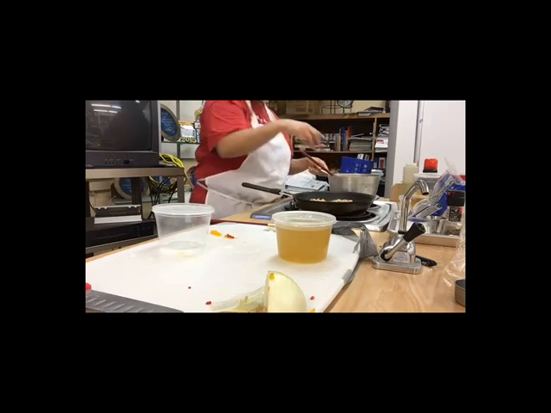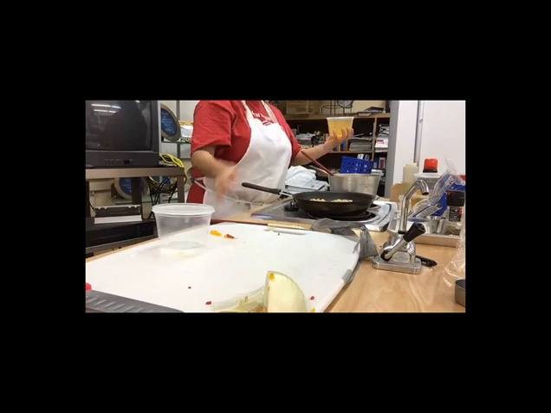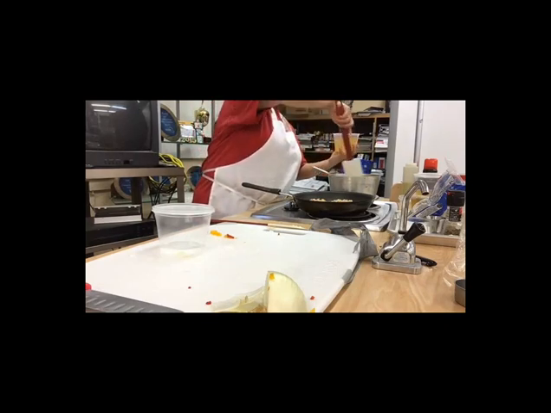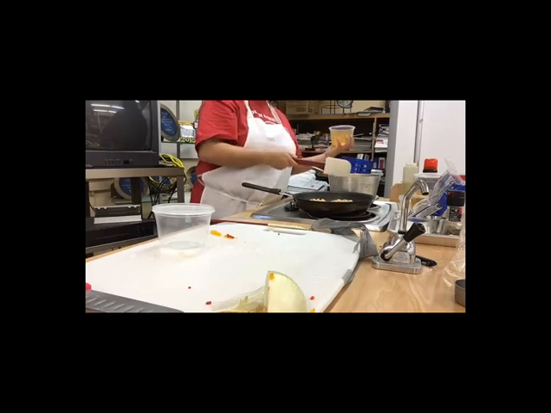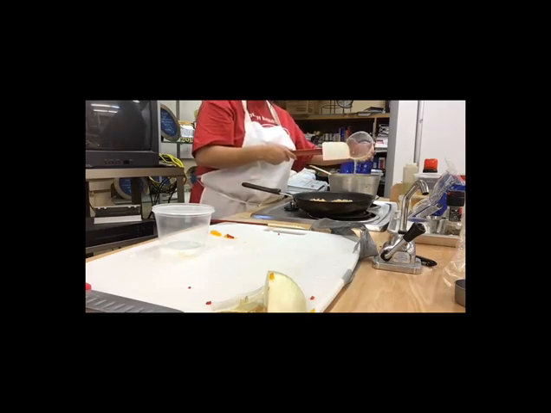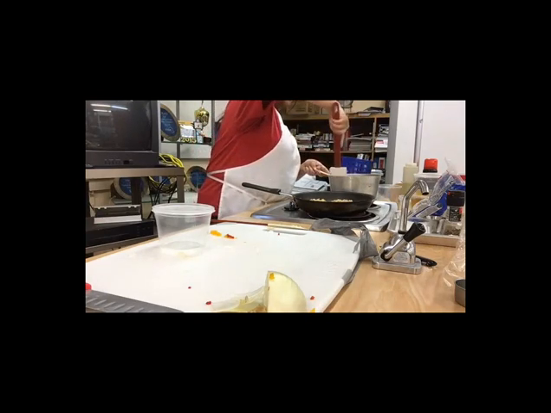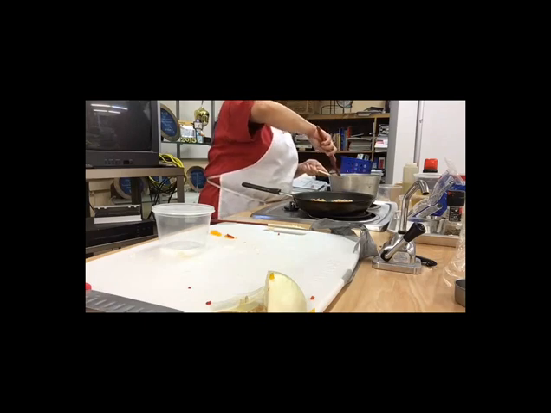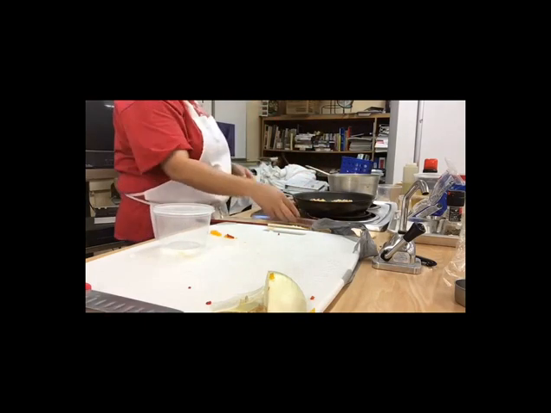Alright. So this is my 2 cups of chicken broth. Typically the ratio for liquid to rice is 1 part rice, 2 parts liquid. You could use chicken broth, you can use vegetable broth, you can use beef broth, whichever kind of broth you want. And you want to bring that to a boil.